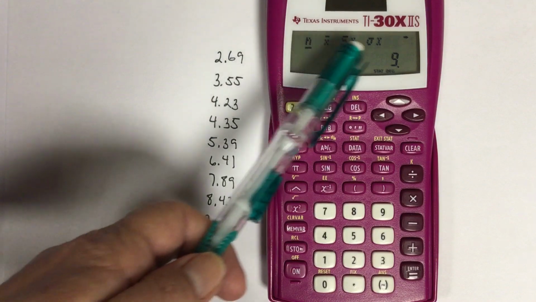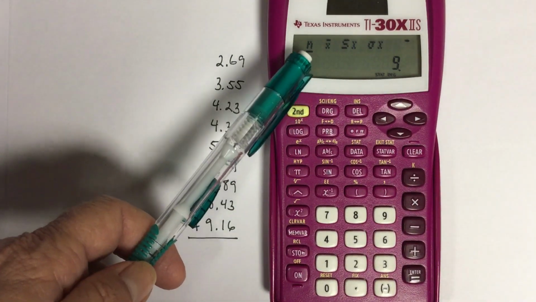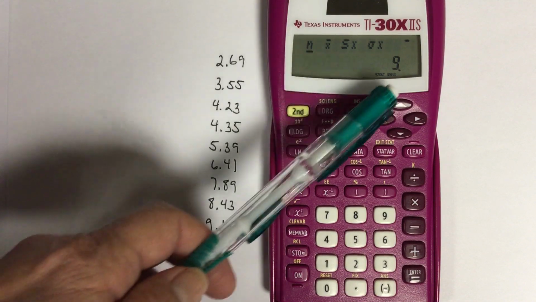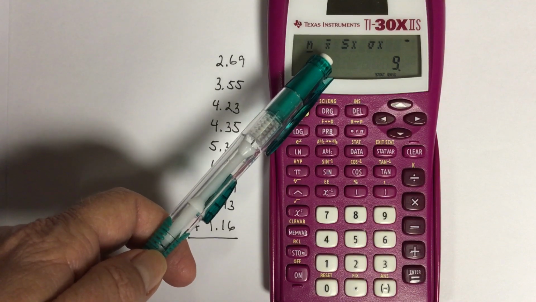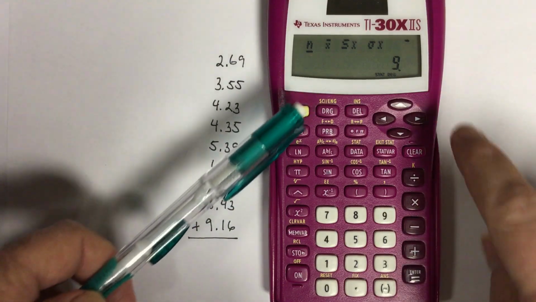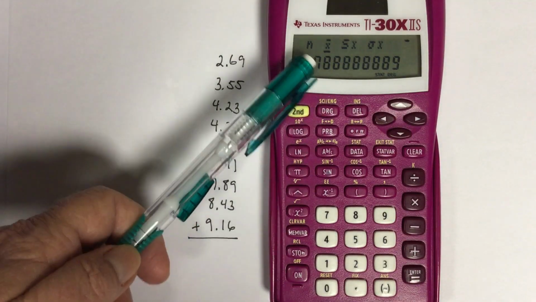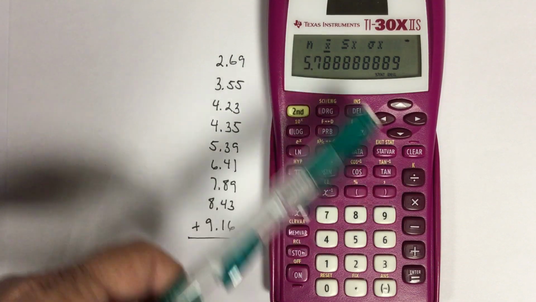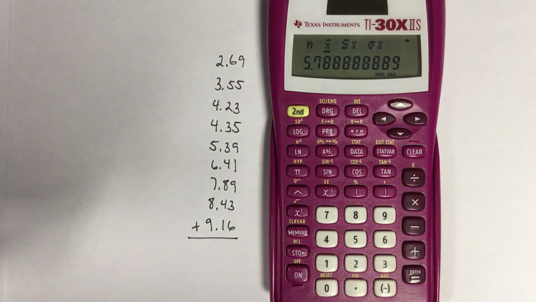And now look at all of the things the calculator will find for us. The first thing is n, which we know is the number of values, and we know that we had 9 values, so that's good. The next thing is x bar, which is the mean of the data set, which is what we want. So we'll just right arrow over to x bar, and they're telling us that the mean of our data set is 5.79. Of course, if we round to 2 decimal places, this would round to 5.79.